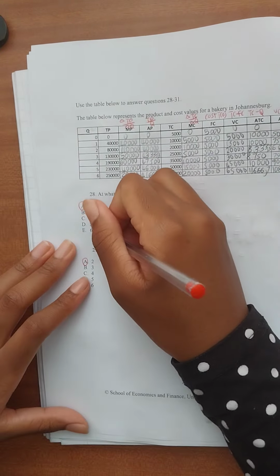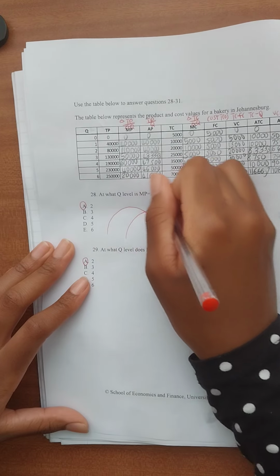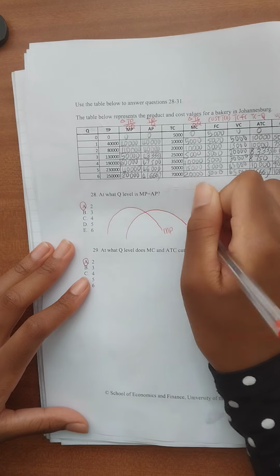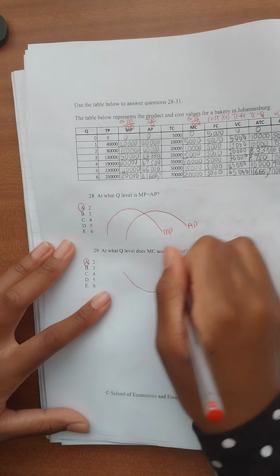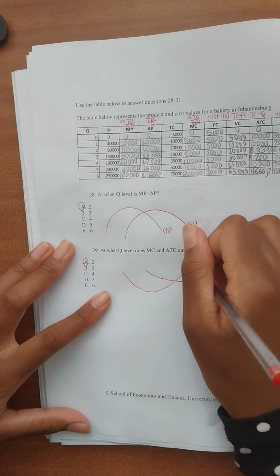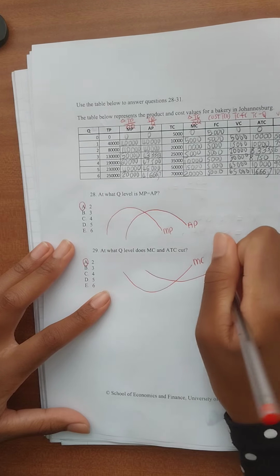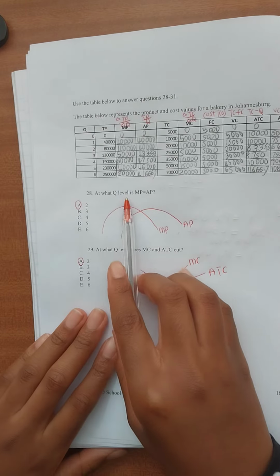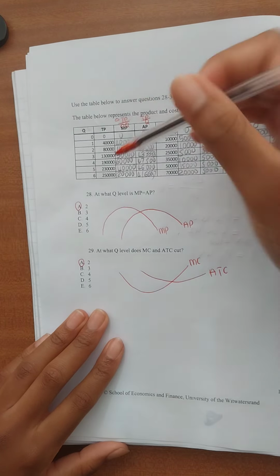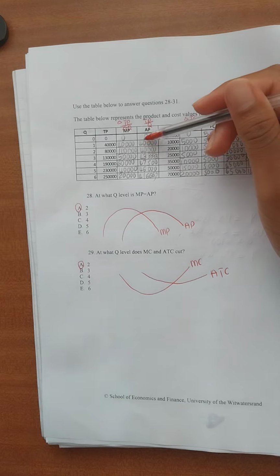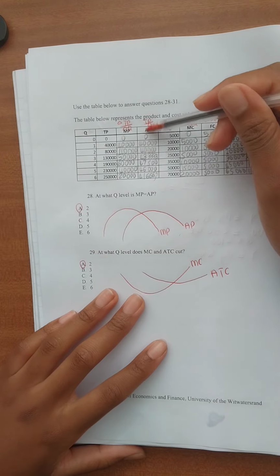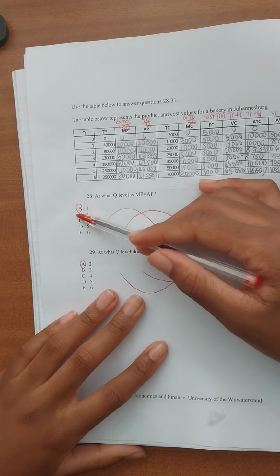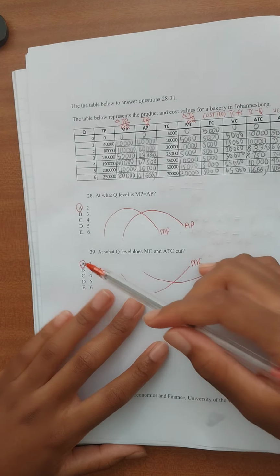So what I like to do is to draw my graphs. So those are the two graphs you will have for the MP and the AP, and then this is the graph that you will have for your MC and your ATC. And then they are saying at what quantity level is the MP equal to the AP. So you go to your graph and you check which quantity level is the MP equal to the AP, quantity 1 and quantity 2. But there's no 1 here, so you take 2. So your answer is A.